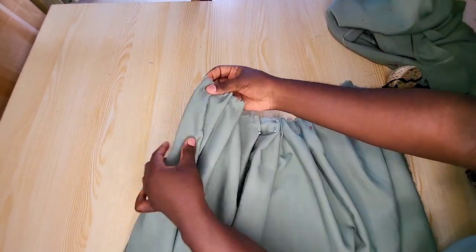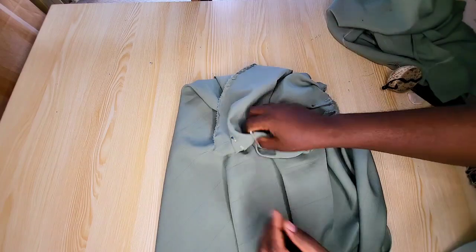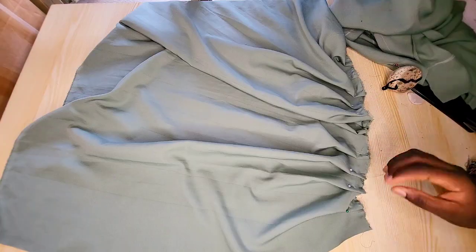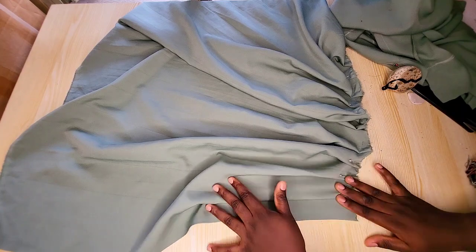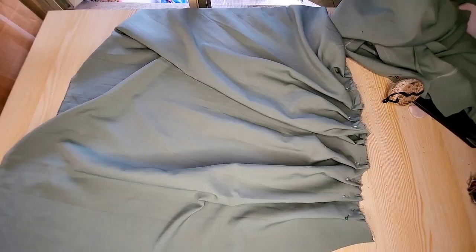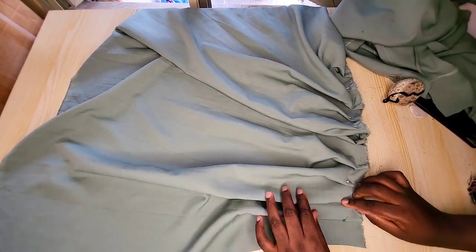So if it's not up to, then just adjust it to make it equal. After doing this, I will be ironing the pleats. You don't necessarily have to iron it to the very end, just iron it a bit, and then you can go ahead to top stitch the upper part.